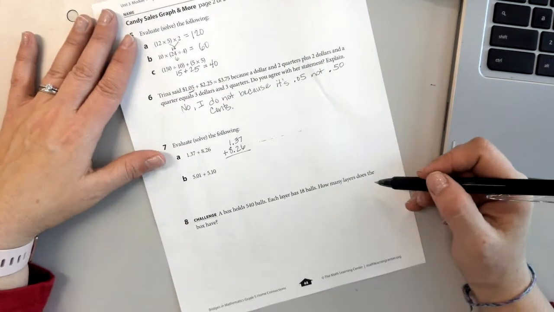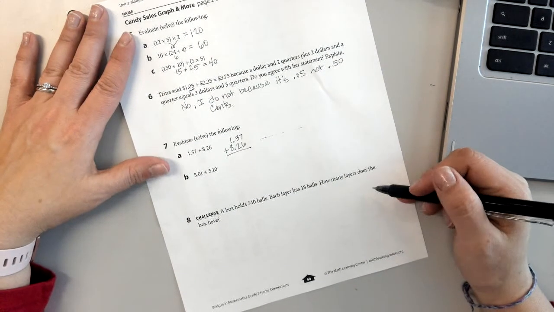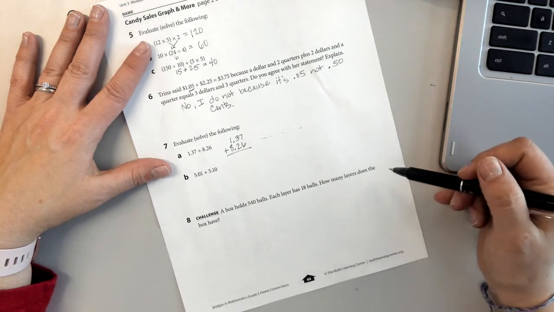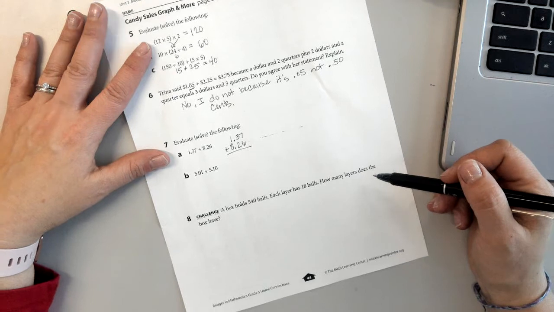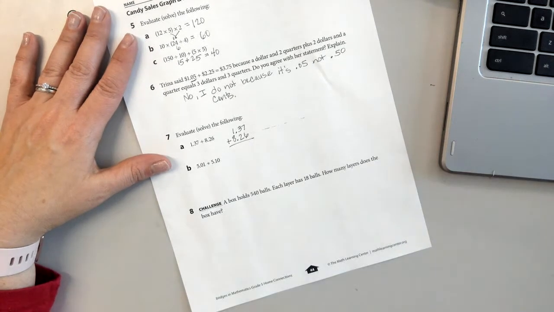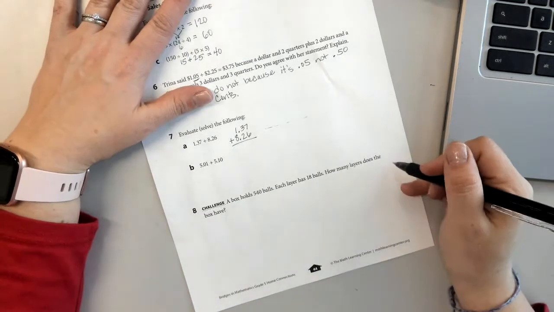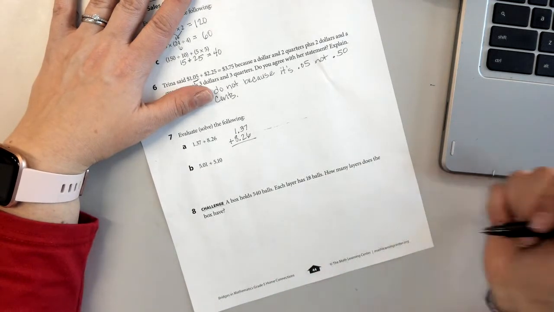8 is a challenge. A box holds 54 or 540 balls. Each layer has 18 balls. How many layers does the box have? This is another one of those big division problems that we've worked on. I am going to leave this for you to show me how you would figure it out.